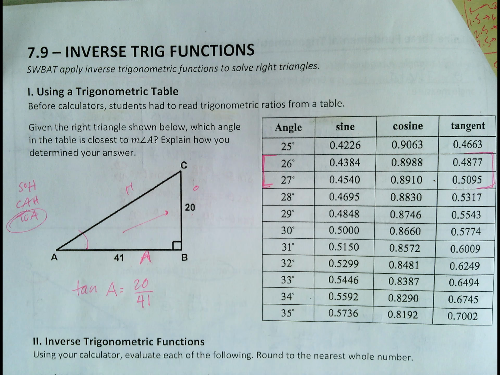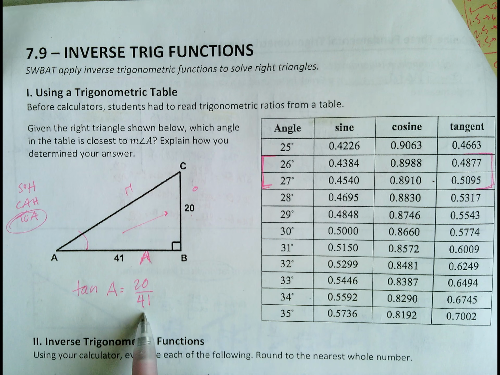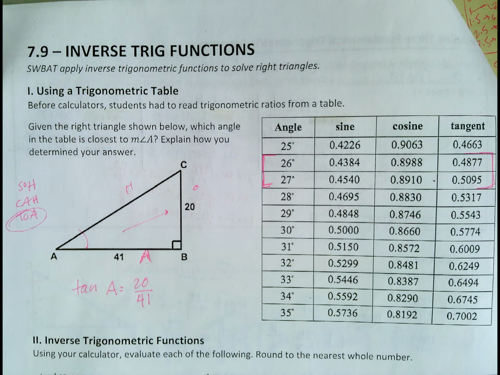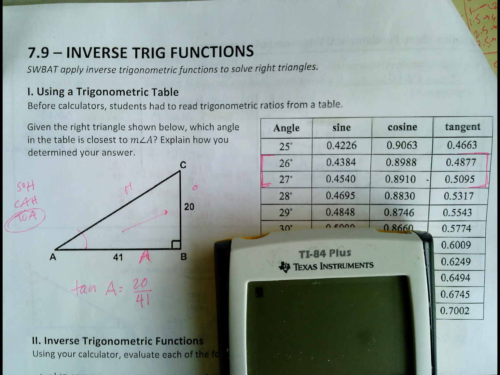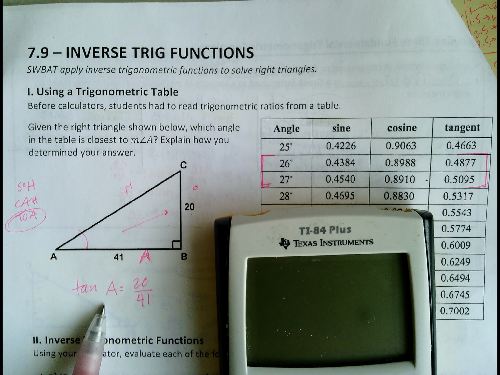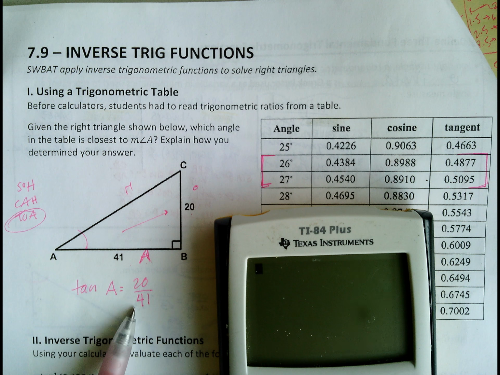All right? But how can I use this trig ratio to figure that out? Well, that's where inverse trig functions come in. All right, so I don't have to use this table anymore. I can use this calculator. How do you do that? How do you find the measure of an angle? You take your calculator, and based on the trig function that you used, so we did tangent A is equal to 20 over 41, I'm actually going to use the inverse of that. What do I mean by that?